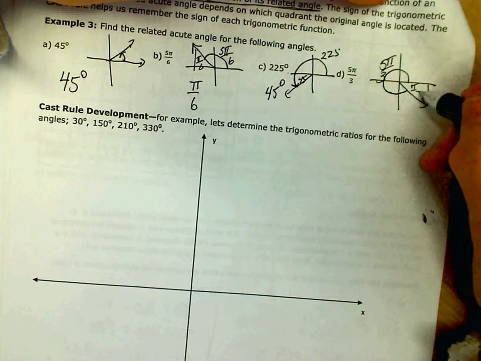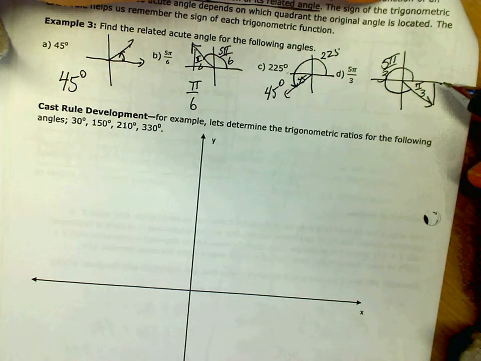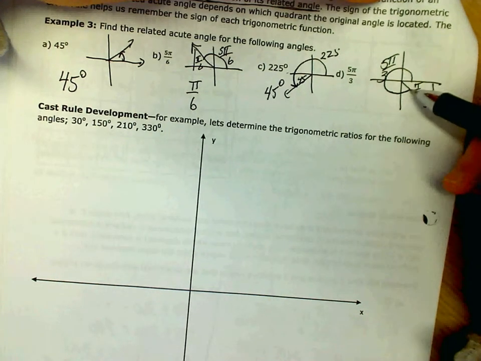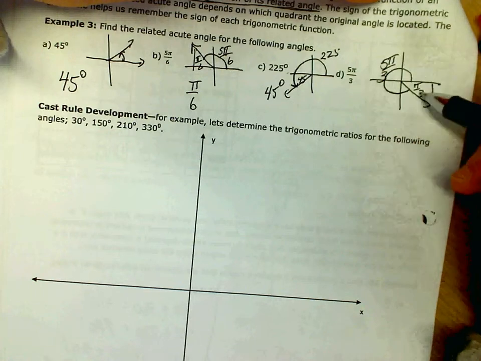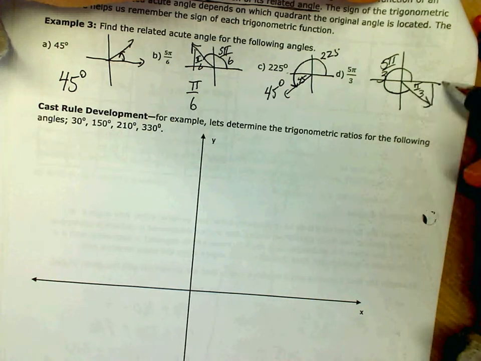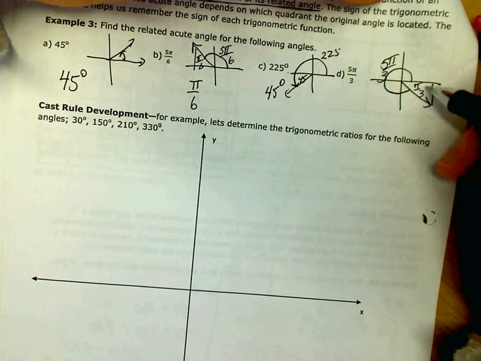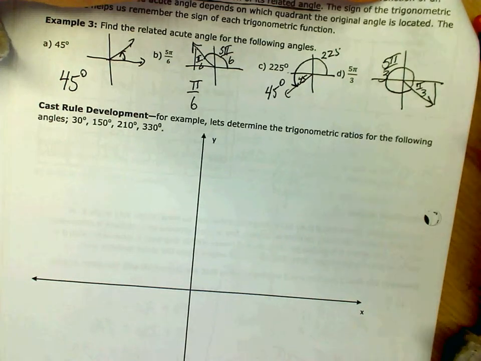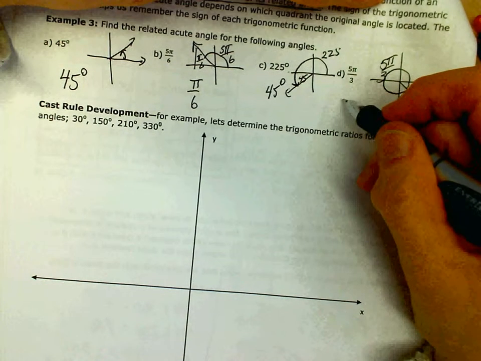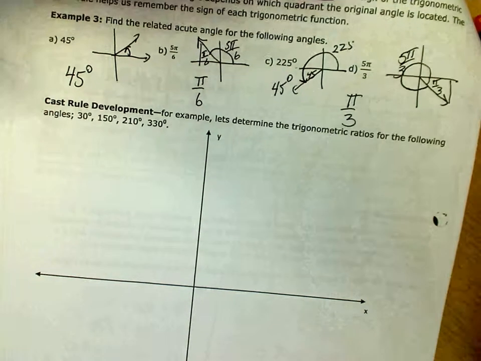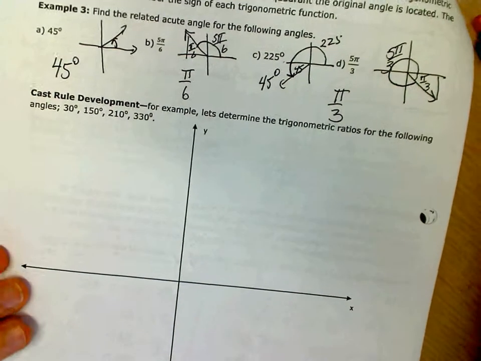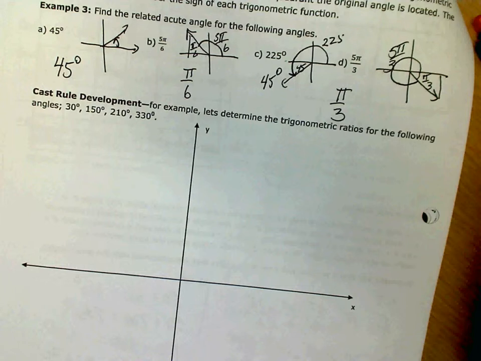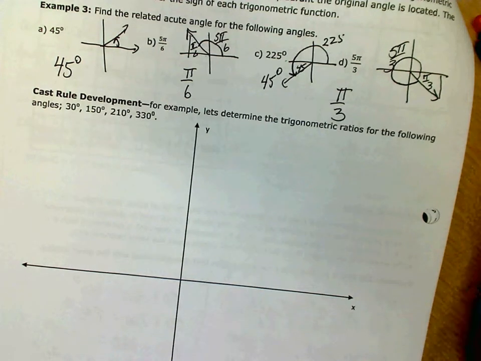How am I getting that pi over 3? You're basically asking, what do I have to add to 5 pi by 3 to get me to 2 pi radians, right? Do you see that it is pi over 3? Can I explain anything better? Any questions, anything at all?